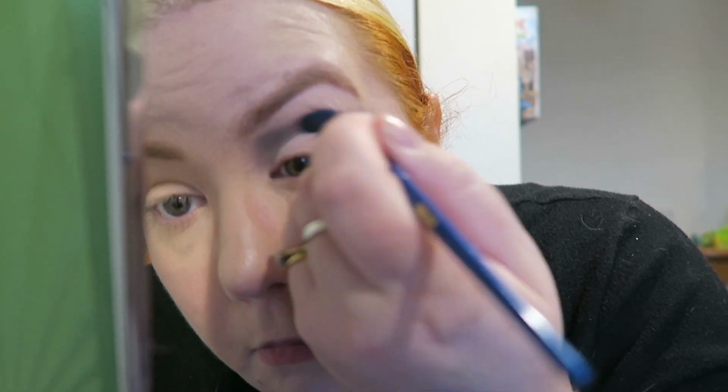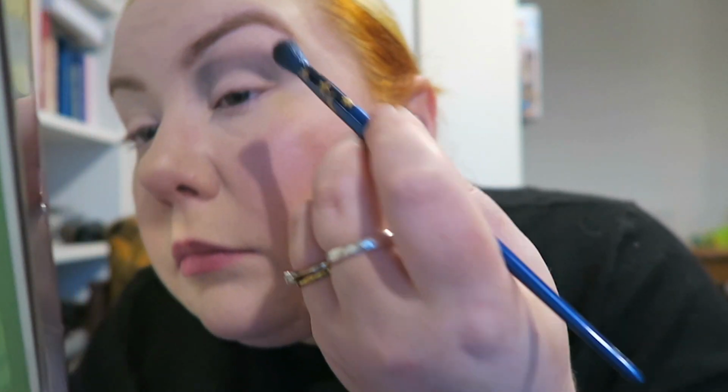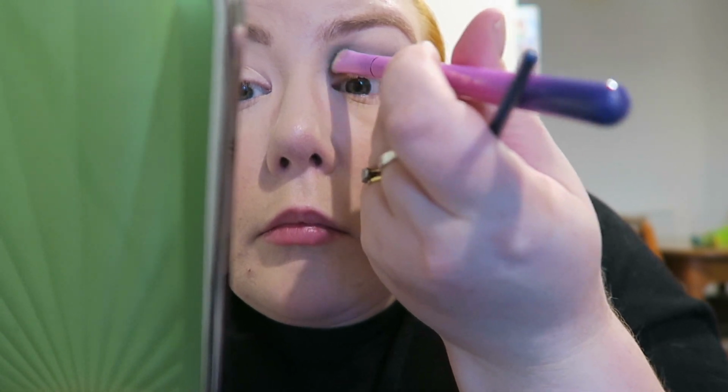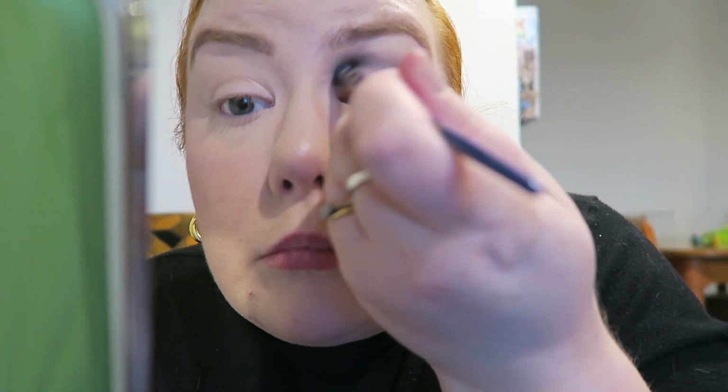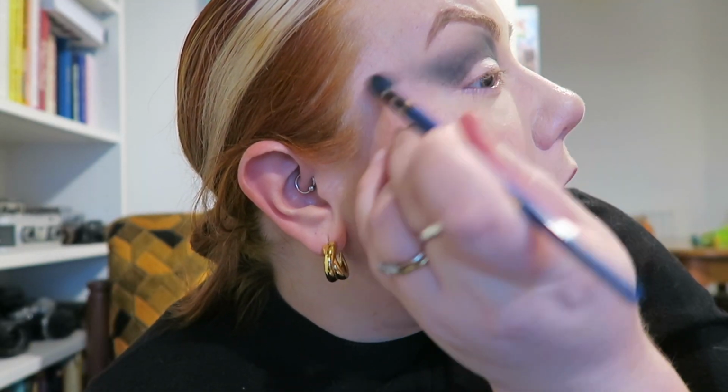I'm using a fluffier brush to try and blend out the edges a little bit so it looks a bit more diffused and there's no hard edges, and then I'm going in with that dense brush and I'm just packing in more colour where I think I need it. And then I just keep checking to make sure the placement is exactly where I want it to be and it makes sense with the reference photos. Now we have both eyes done. I really like the way this looks.